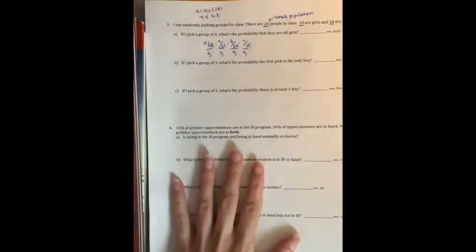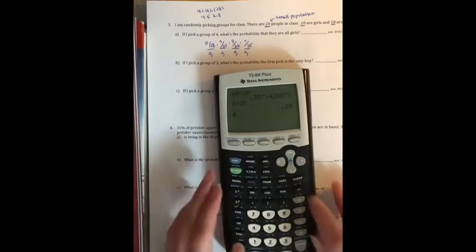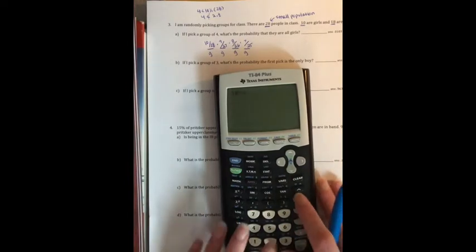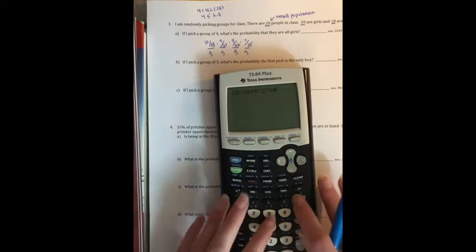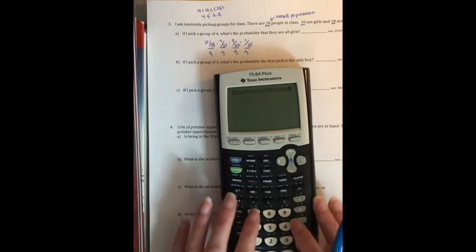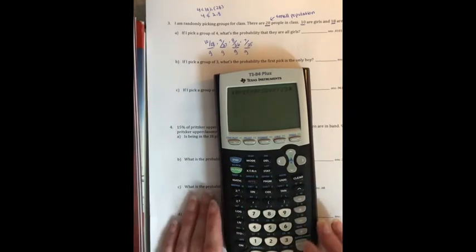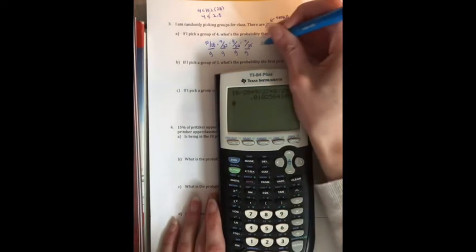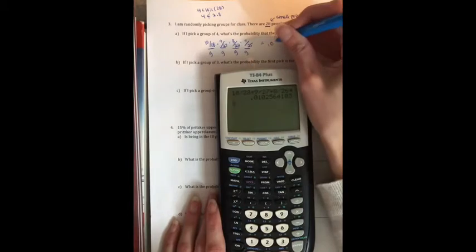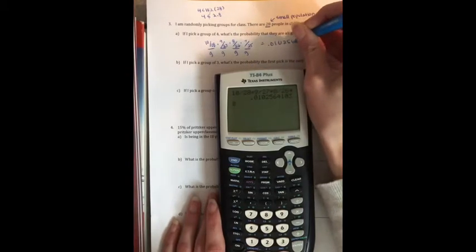But here we're going to use the fractions, and then I'm just going to type it in as I see it. So 10 divided by 28 times 9 divided by 27 times 8 divided by 26 times 7 divided by 25. Type it in just as is, and I get 0.010256, so 0.0103.